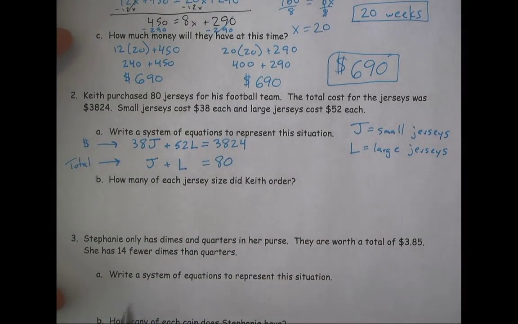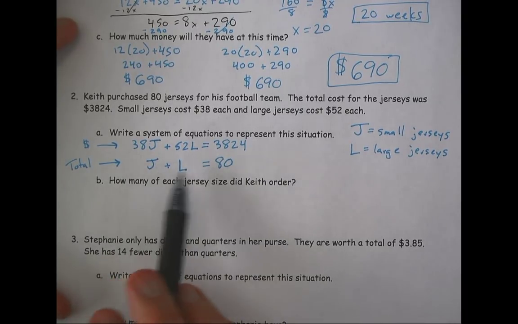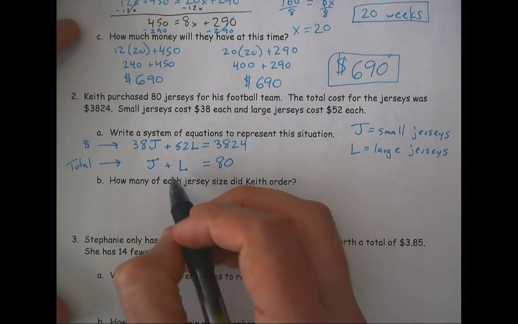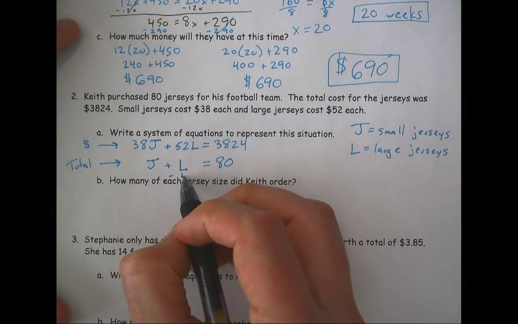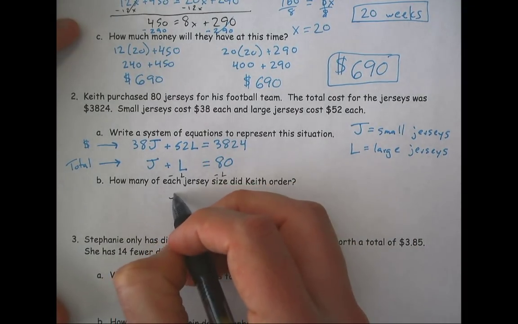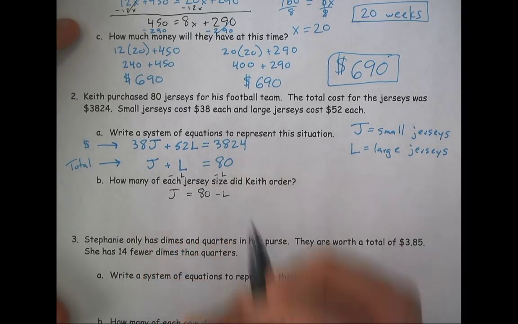I'm actually going to use substitution. And again, either way is going to work. I think substitution's easier here because these are just already so close to being alone that all you got to do is move one, and you've got it by itself. So what I'm going to do is I'm just going to minus L from both sides of this equation. And so my new equation says J equals 80 minus L.